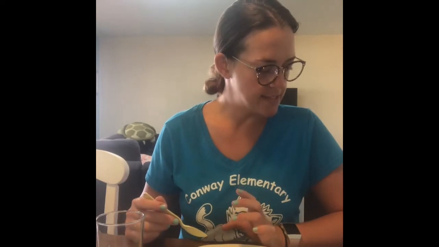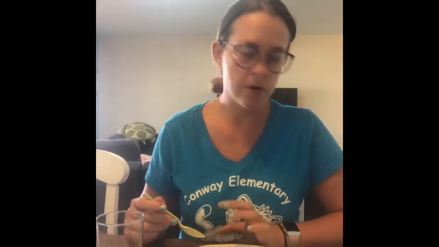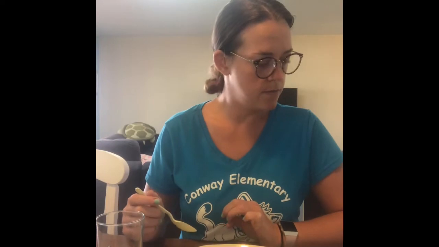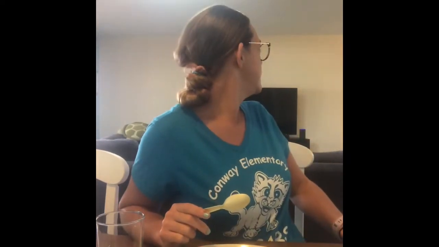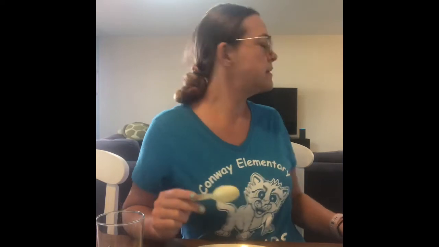When the 30 seconds is up, you will count all the objects in your cup and record it in the data table. Repeat steps 1 through 4 with the other utensil. So I'm going to start with the spoon just because I have it in my hand. 30 seconds, here we go. Alexa, set a timer for 30 seconds. 30 seconds, starting now. All right, starting now.